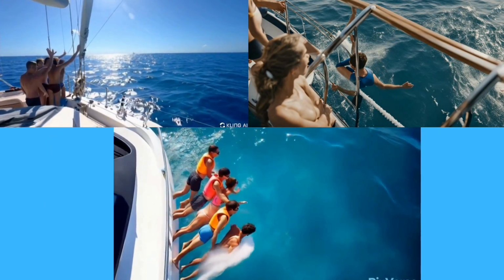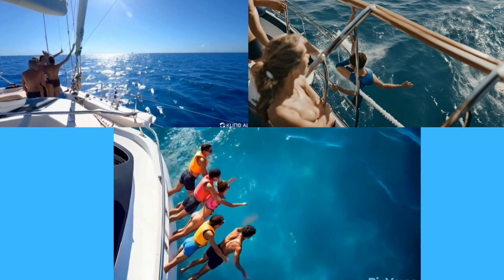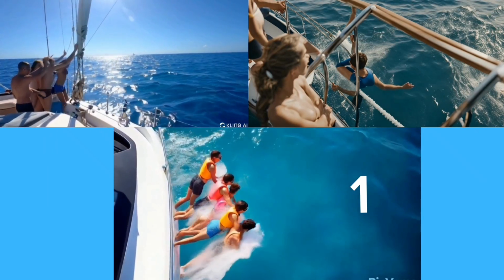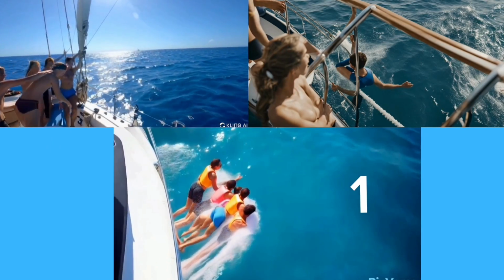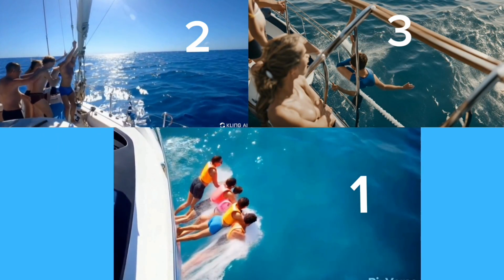First of all, I'd like to grade all of them A for the video quality. So my number 1 will be Pixverse because they got the prompts right, the video generation right. The second will be Kling AI, then Canva comes third. Let's go ahead and check more examples.